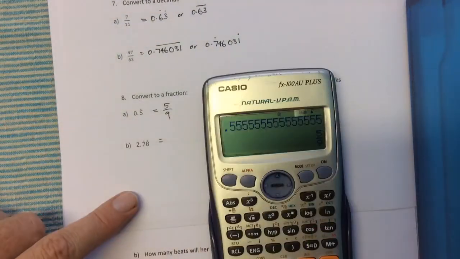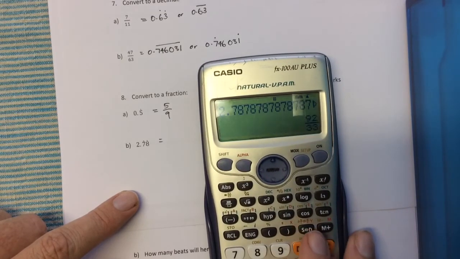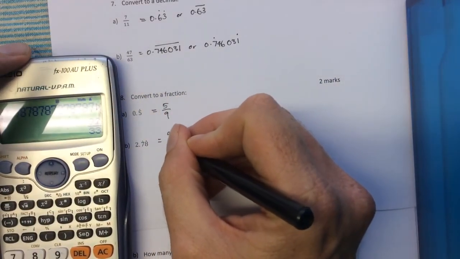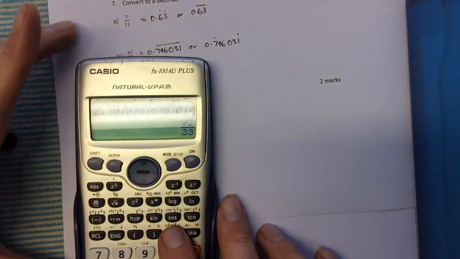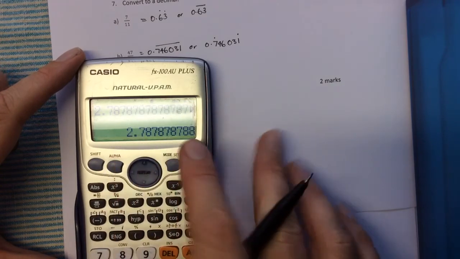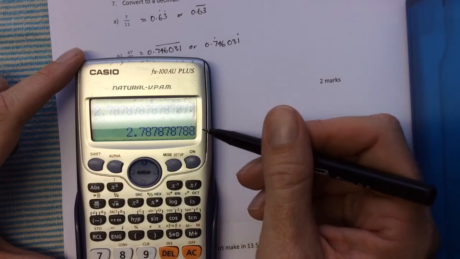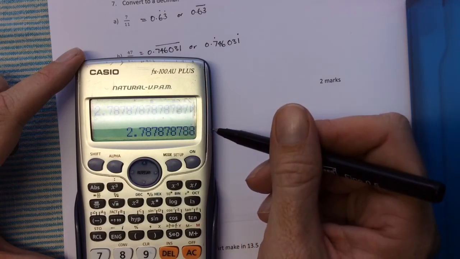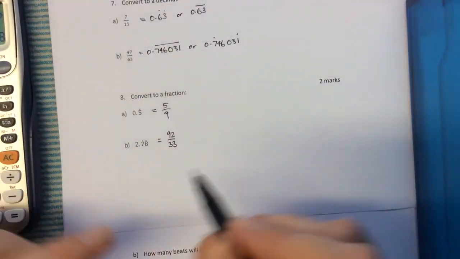2.78, again, use your calculator. 2.7878. Fill the screen. Press SD. 92 on 33. Now, if you've got some time, you can check your answer by pressing SD again, and that's worked correctly. The reason this is rounded off to an 8 there is because there would have been a 7 off the screen, which is 5 or more, and then they've rounded that up. So that looks like the correct answer. And that's the end of page 2.